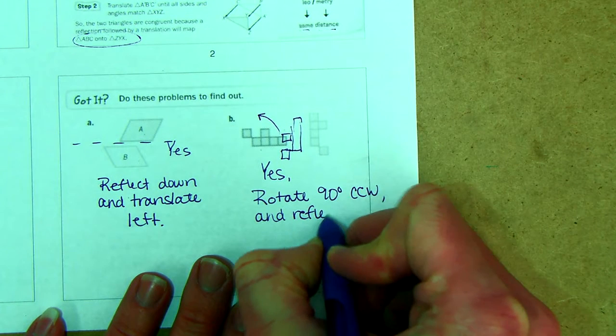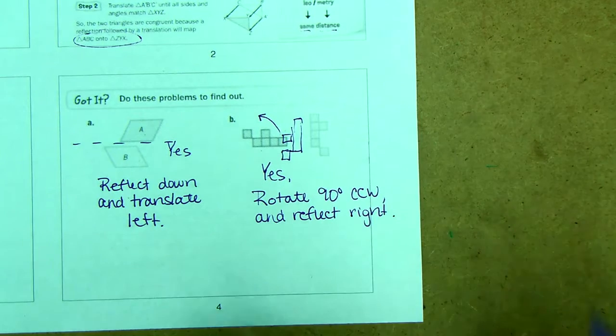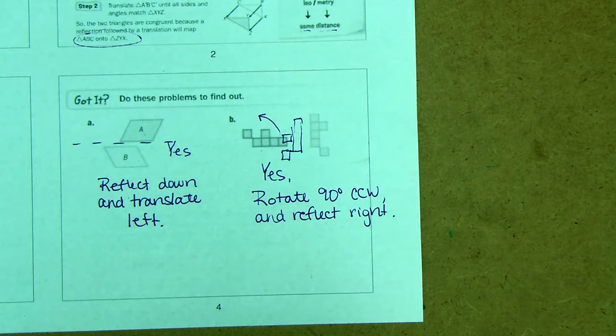All right, and that may not be what you did. You might have done something a little bit different, but there can be more than one way to do it. All right, so we are on to the back. That is the gist of the lesson, just being able to explain using transformations. This is kind of cool.